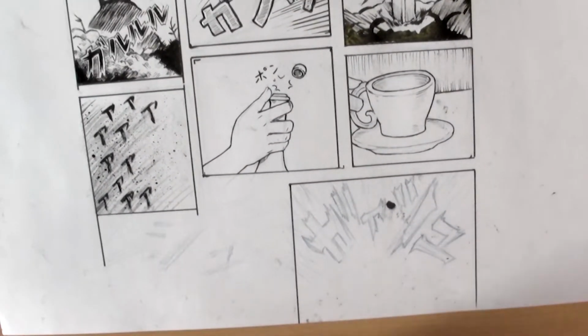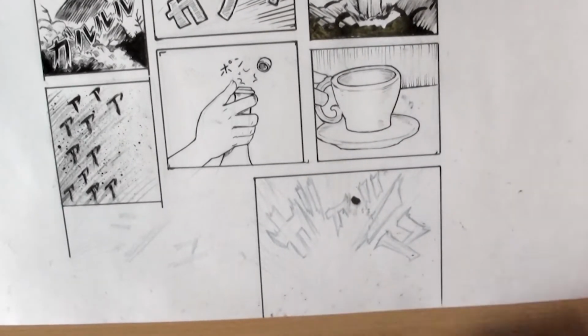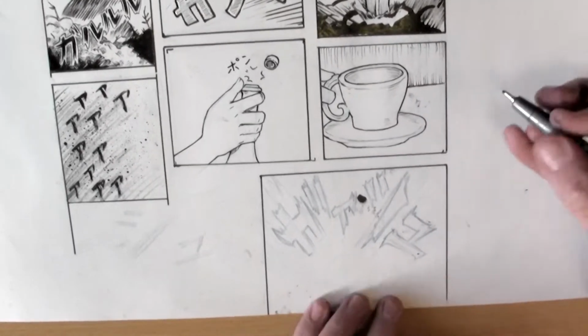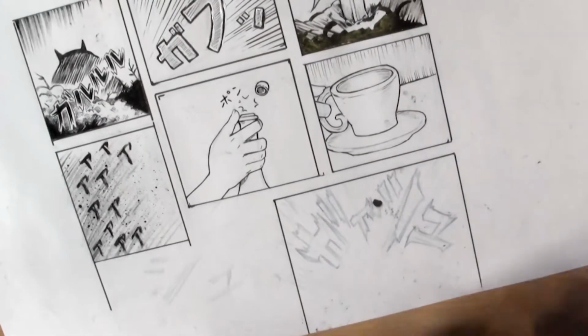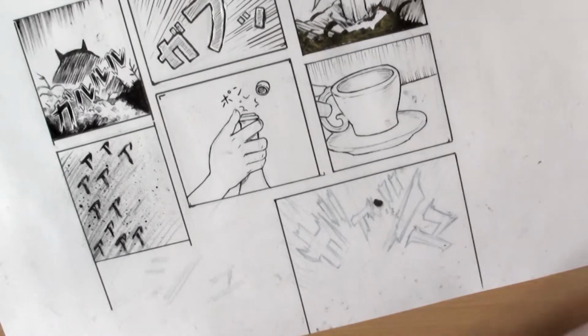Let's just do this real quick. You have the cup being placed down on the table, or on what is called the platter. So I'm going to do a kata in the corner here to add a little flavor to that frame, to show that there is some type of sound going on.